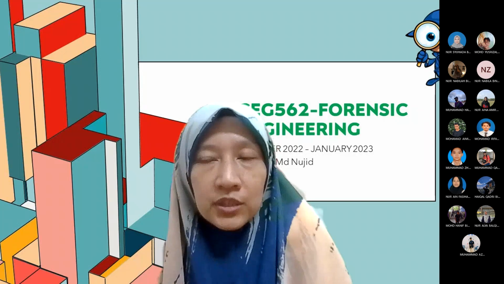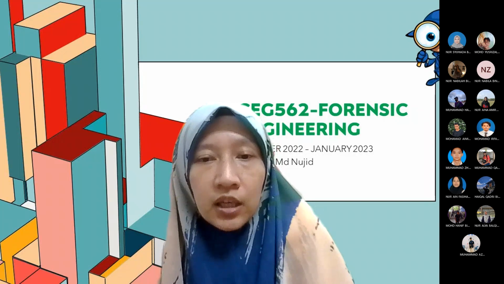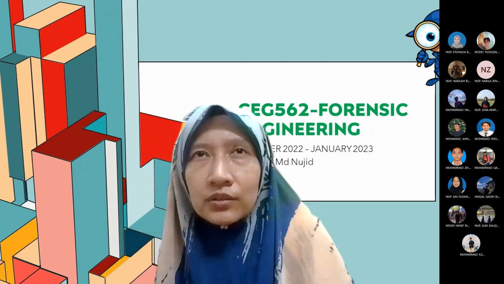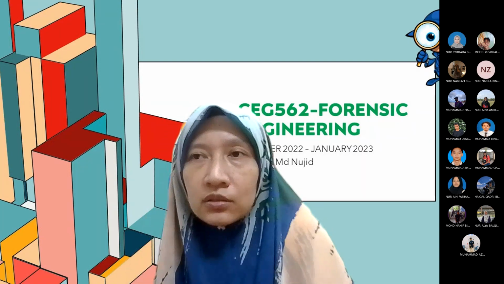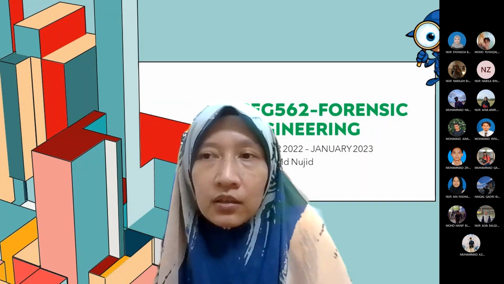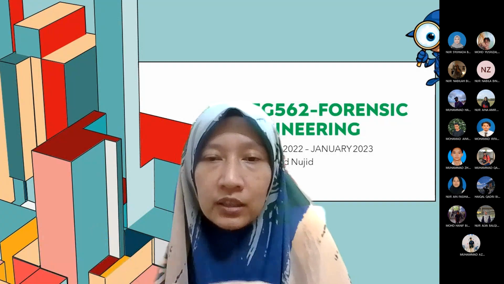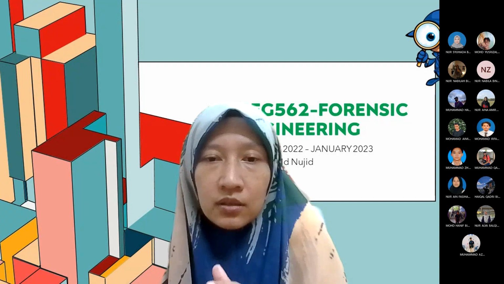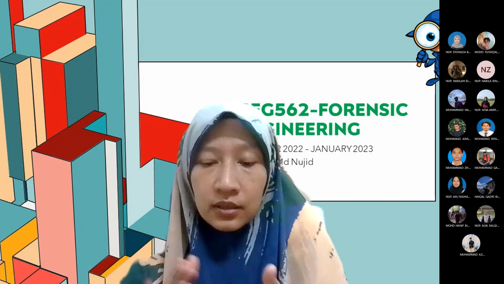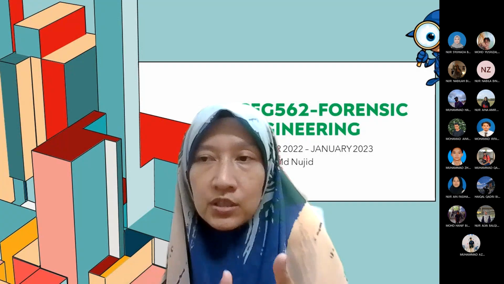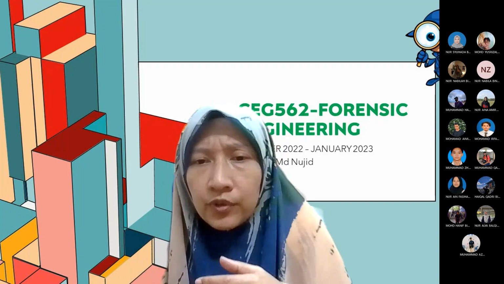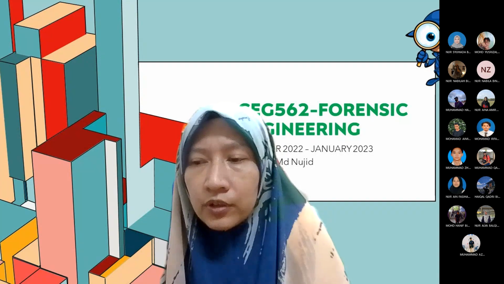So bila kita cerita pasal compaction yang kita buat dekat lab tu, saya rasa compaction dekat lab dia punya prosedur alat lebih kurang sama lah, yang mana kita nak compact dengan beberapa layer. Tapi dekat site dia punya practical tu quite different lah. I mean to check dia punya compaction reach to the standard ke, dia berbeza lah, because on-site compaction dia dah letak standard mesti reach 95% of the field or 95% of the compaction.